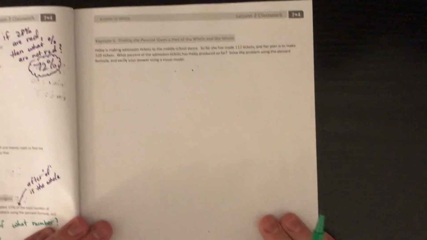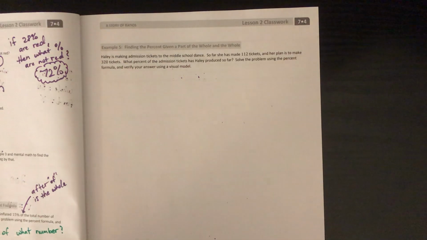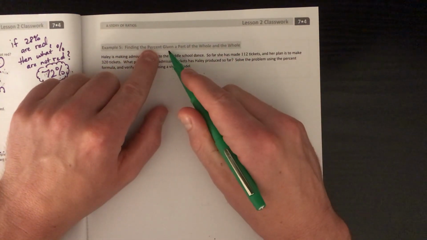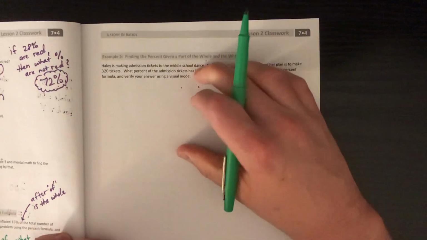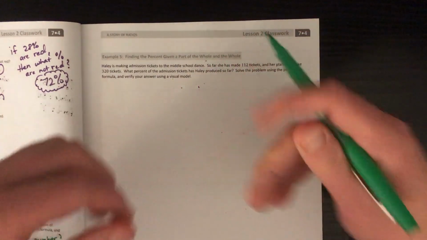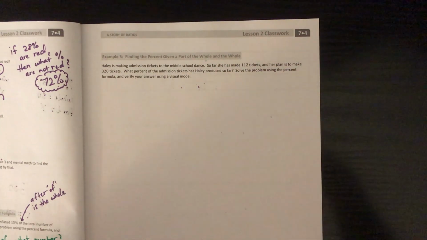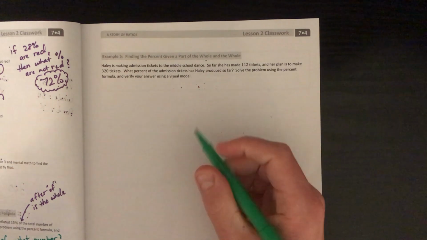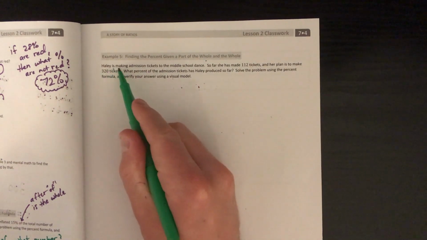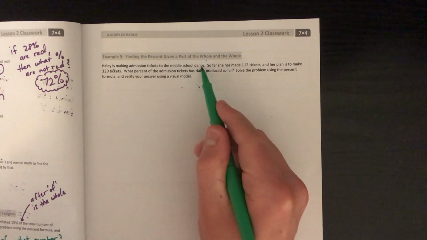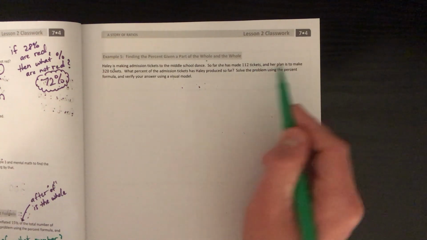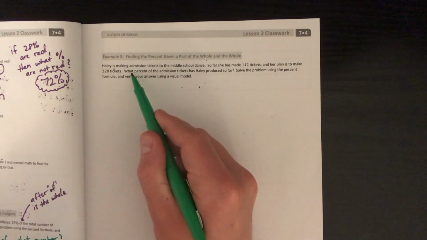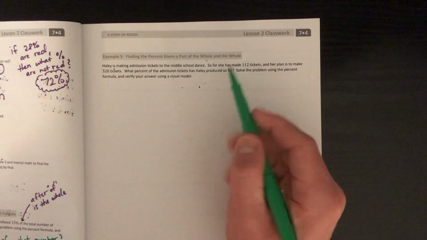All right, this will be the last thing we do in this video. So it says example number 5, finding the percent given a part of the whole and the whole. This is the last type of question that we haven't done yet. They're going to give us the part, they're going to give us the whole, and the percent's going to be the unknown. So Haley is making admission tickets to the middle school dance. So far, she has made 112 tickets, and her plan is to make 320. What percent of the admission tickets has Haley produced so far?